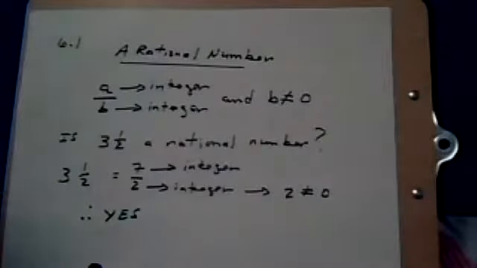Is 3 1/2 a rational number? Well, at first it seems like it's not. We're supposed to have an integer over an integer, but if you simplify 3 1/2, you could rewrite it as 7/2. And notice you have an integer over an integer. And of course, 2 doesn't equal 0, so it's okay. Yes, 3 1/2 is a rational number.